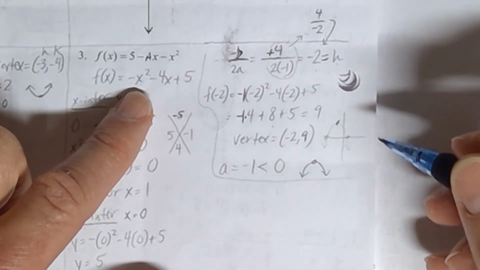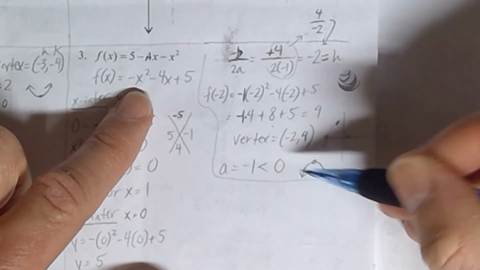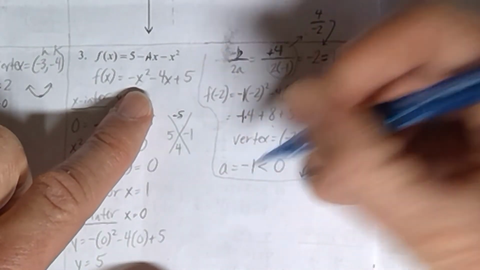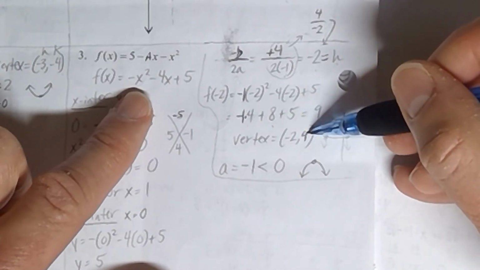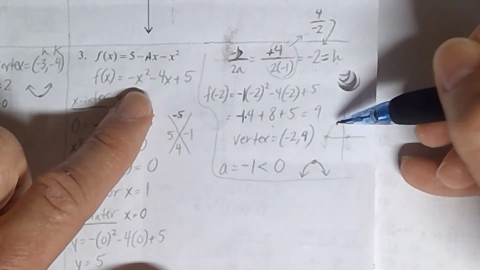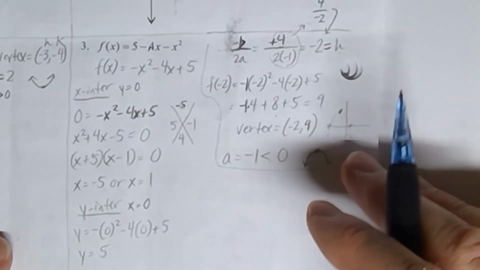Since the parabola goes down due to the fact that A is negative, it is going to go towards the x-axis because the vertex is above the x-axis. So yes, we've got to figure it out.